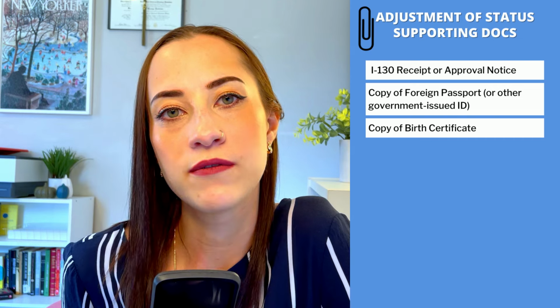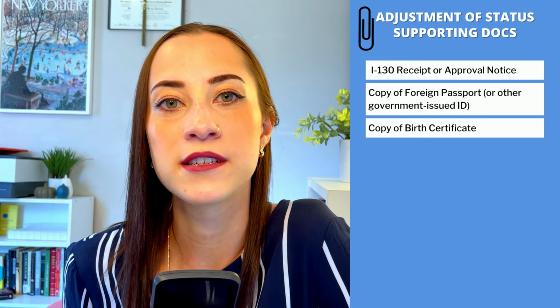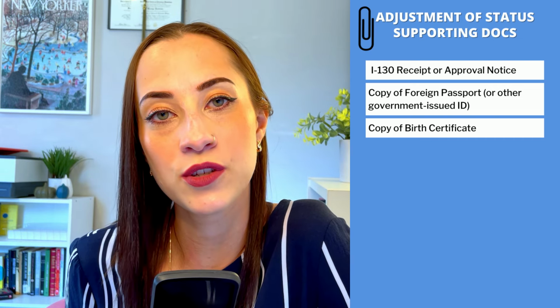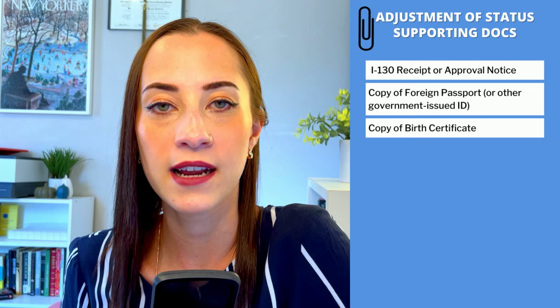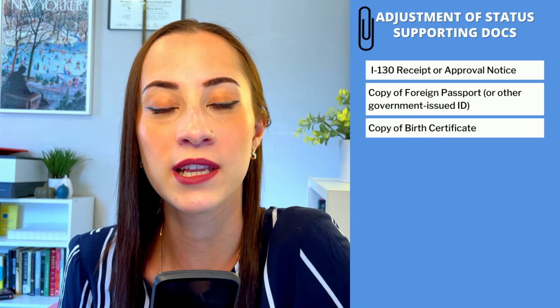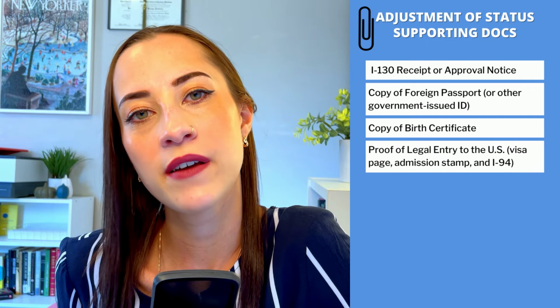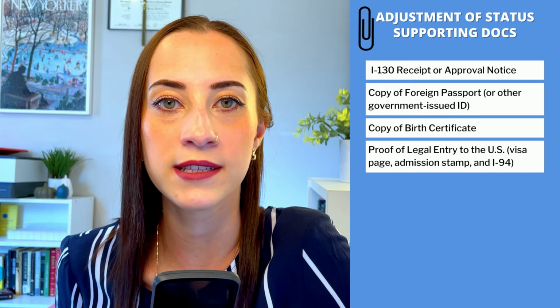And again, if you are from another country and you are not sure what a substitute for a birth certificate would be, in that case, you will need to check out the travel.state site that I mentioned a moment ago to see what additional documents you may need to submit for that. The next piece of evidence that you will need to provide is proof of your legal entry into the US, otherwise known as proof of your admission into the United States.